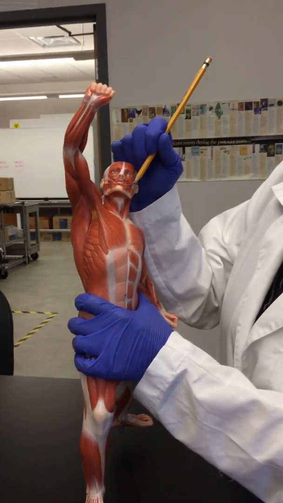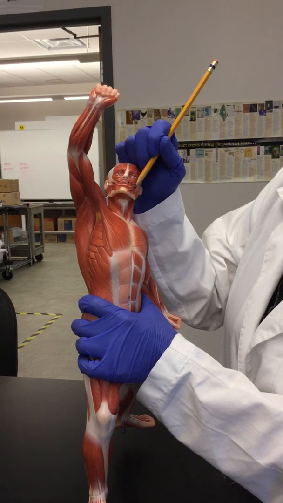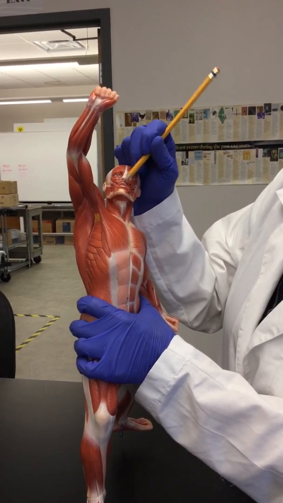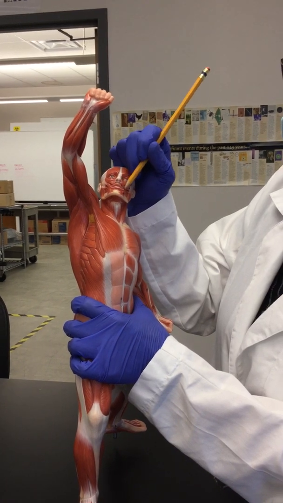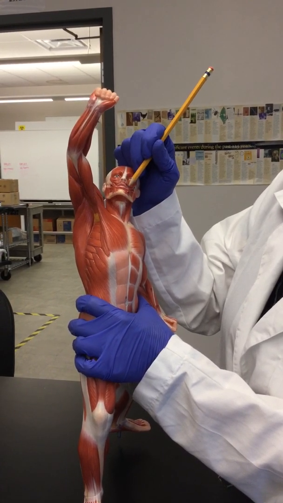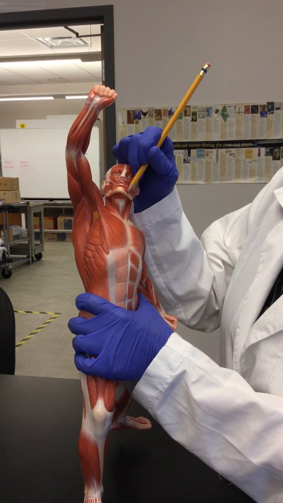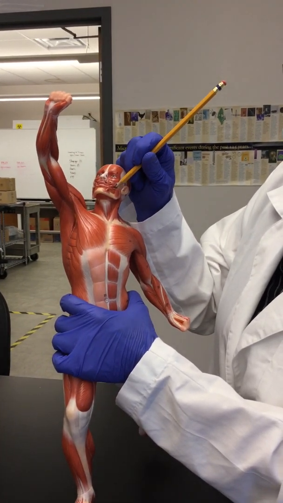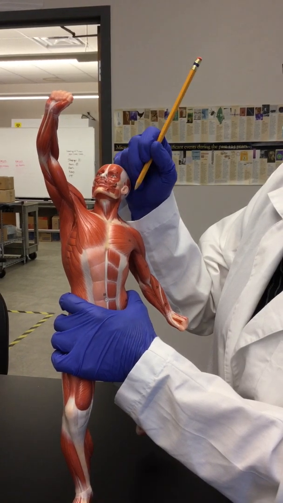And then this one will be the risorius. This muscle that surrounds the mouth will be the orbicularis oris. This will be the depressor anguli oris. And then in here we have the masseter and the buccinator in here.